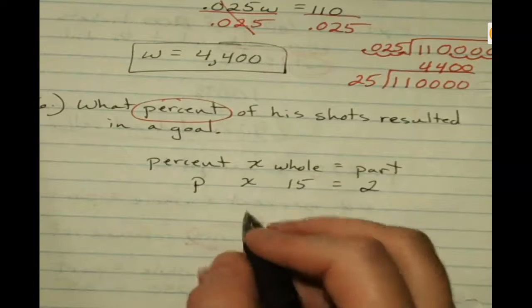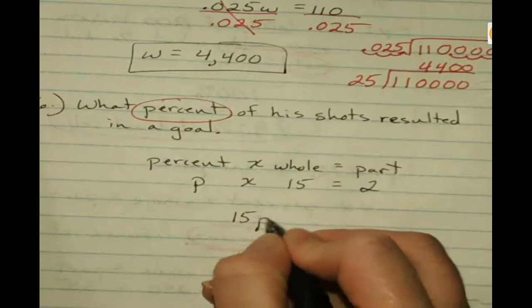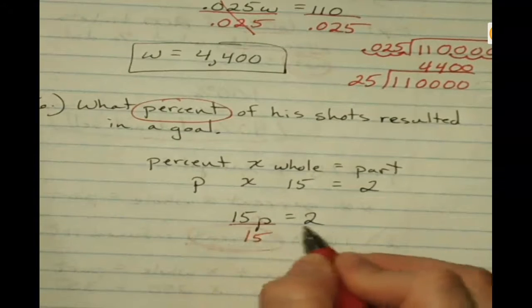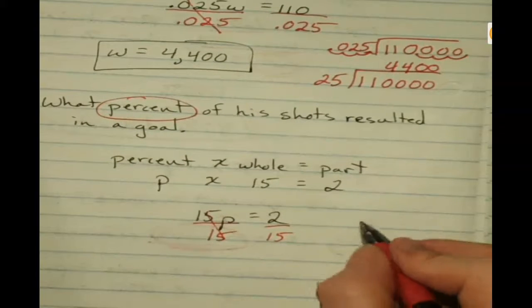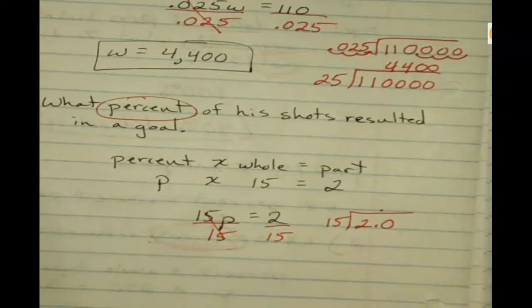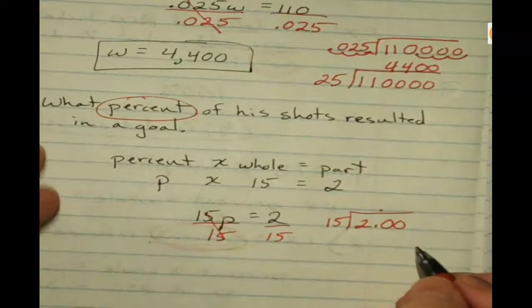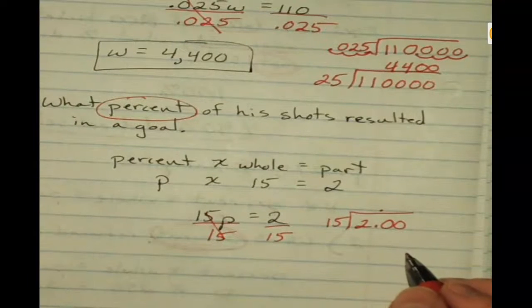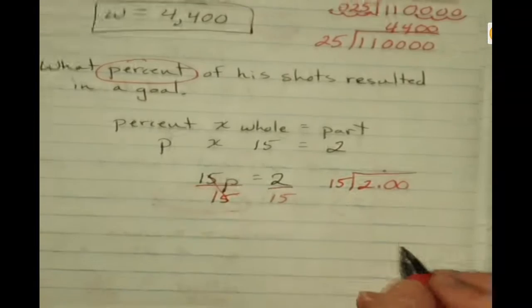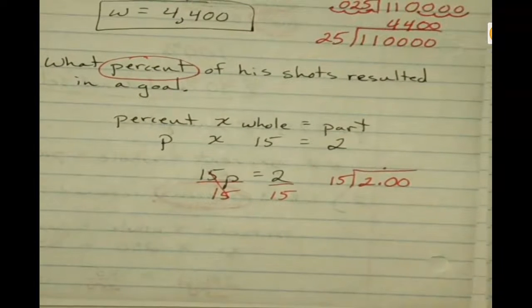So 15 times P, 15p equals 2. Then you divide both sides by 15. So 2 is going to be divided by 15. That's how it looks. Round to the nearest whole number percent.